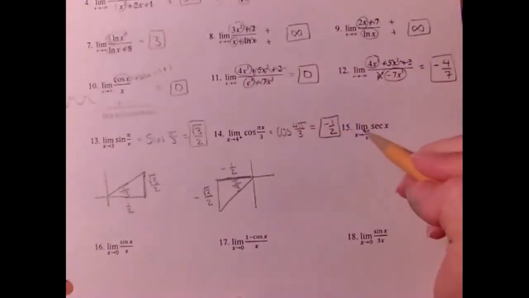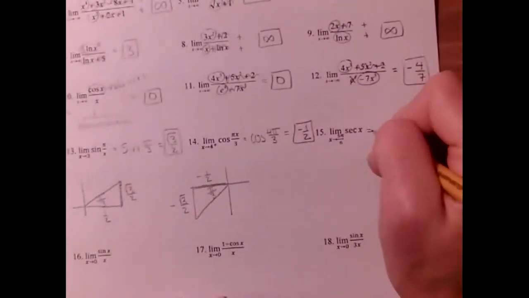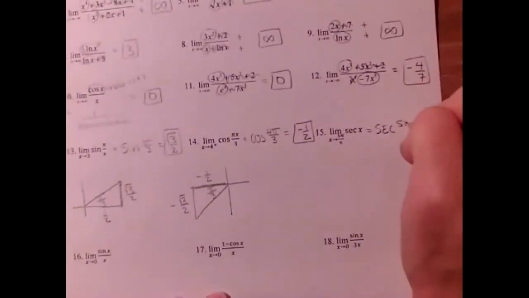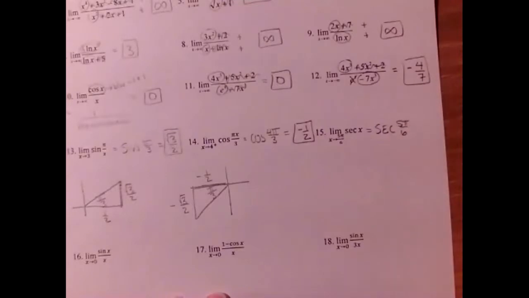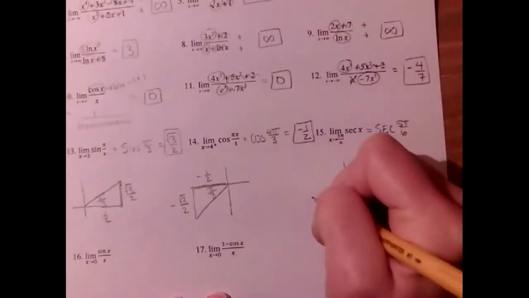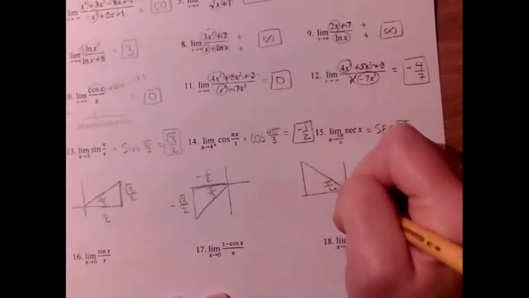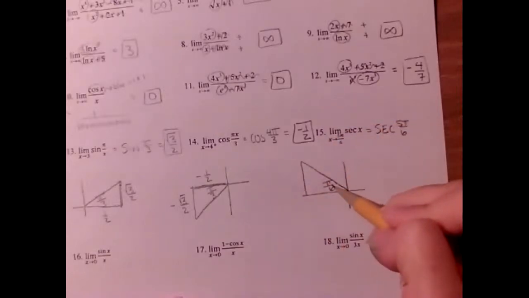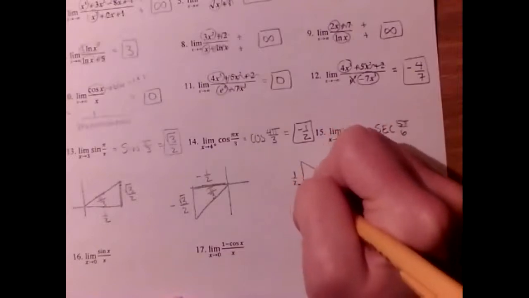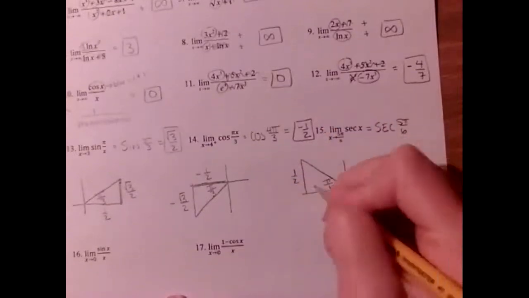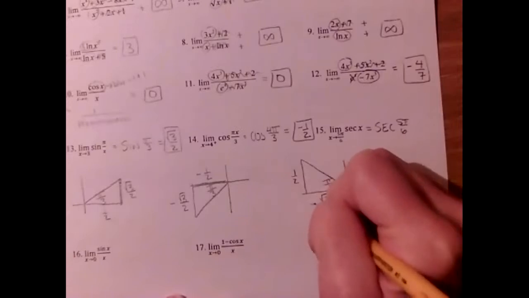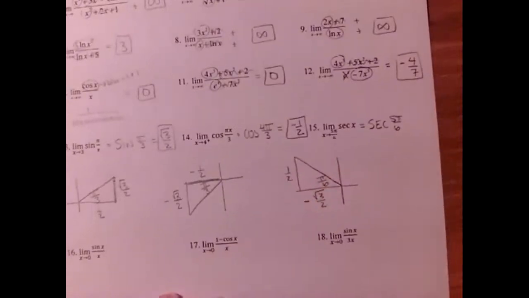And here we're going to plug in 5 pi over 6. So this is just secant of 5 pi over 6. 5 pi over 6 is in the second quadrant. Across from pi over 6, you have 1/2. That makes this side square root of 3 over 2, and it will be negative.